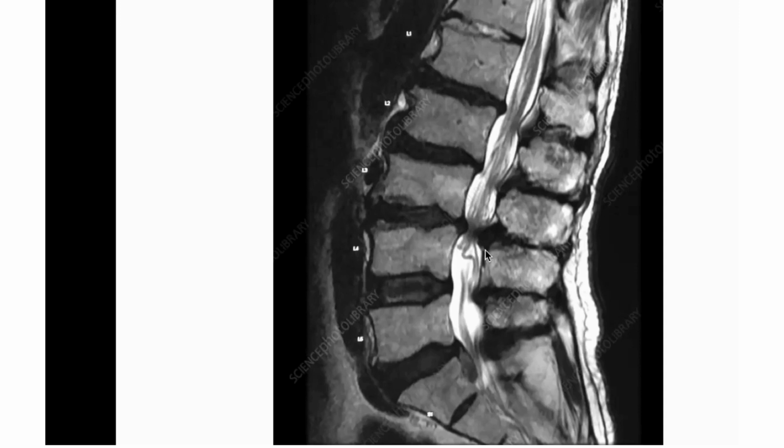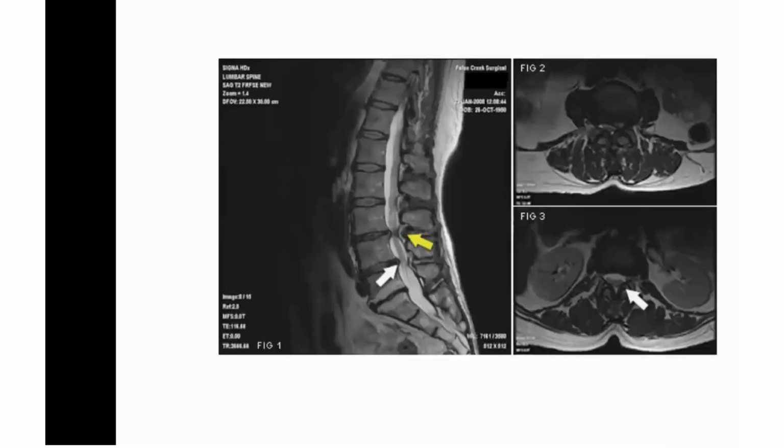Okay. So the disc is not always the culprit. Look at this. There's hardly any disc herniation here. What is coming from here? Ligamentum flavum. Yes, that is pushing. That is pushing the epidural space over here. And that is the compression over here.